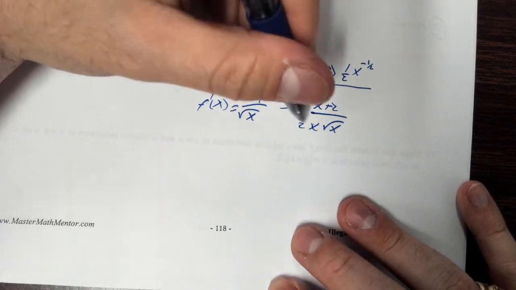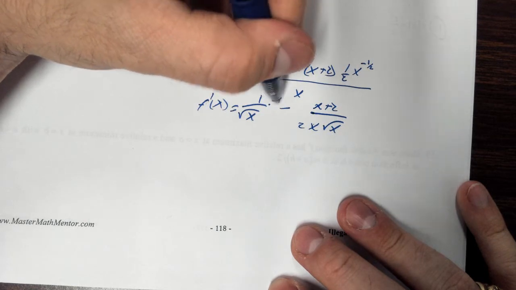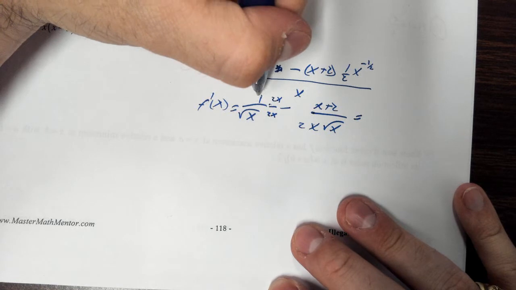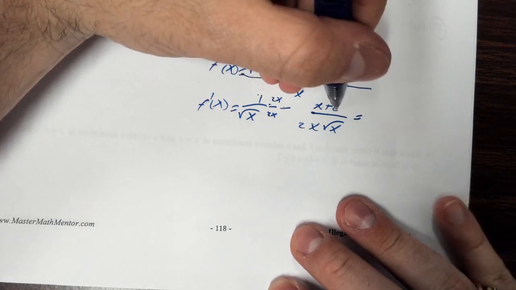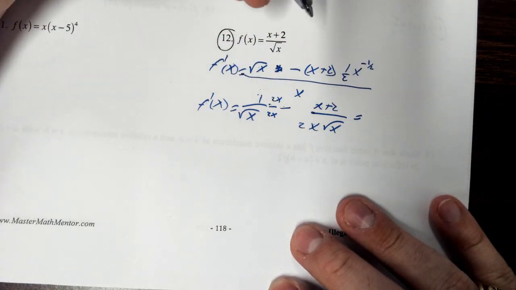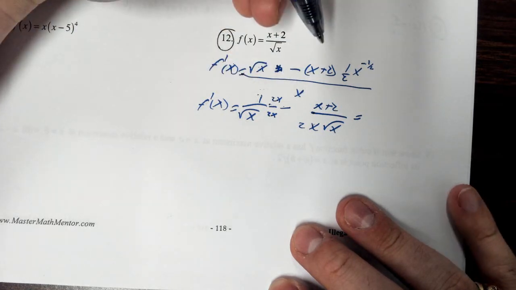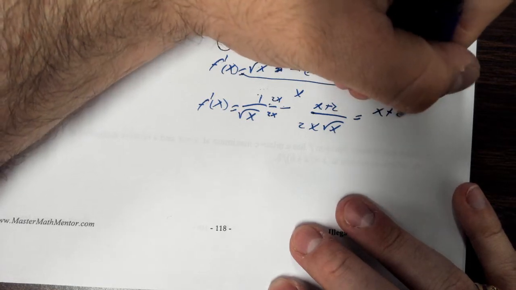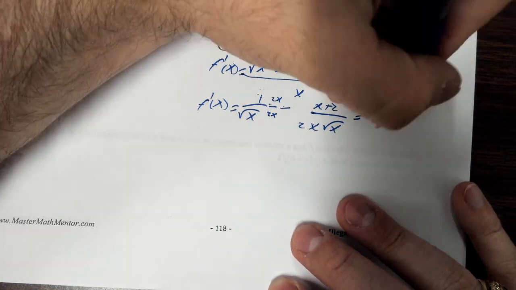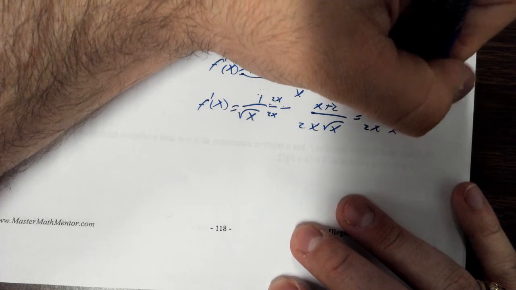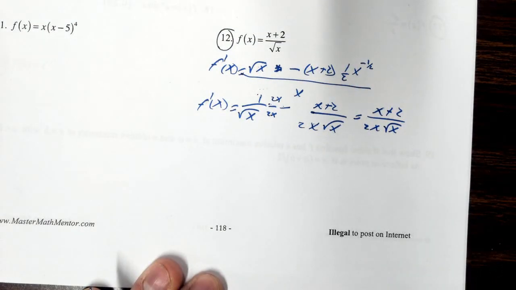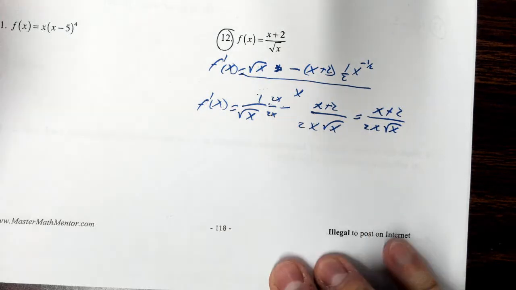I'm going to get a common denominator real quick by multiplying this by 2x over 2x. So this ends up being 2x minus x plus 2. Minus x is just x. So we end up with x plus 2 over 2x square root of x. So that's our first derivative.